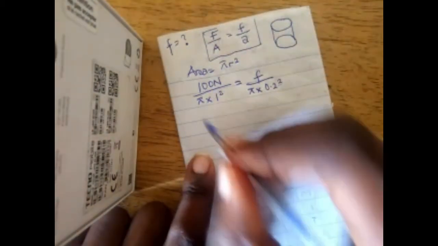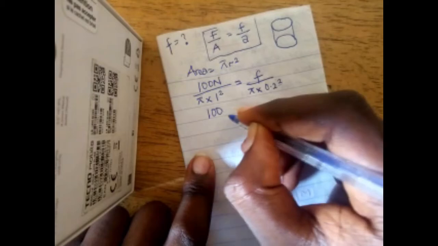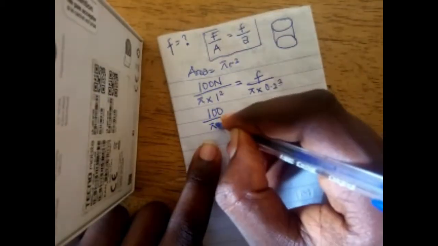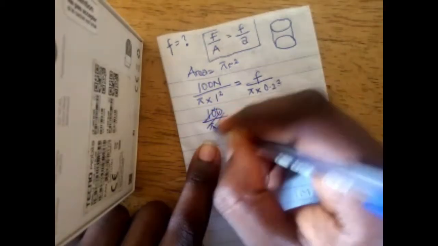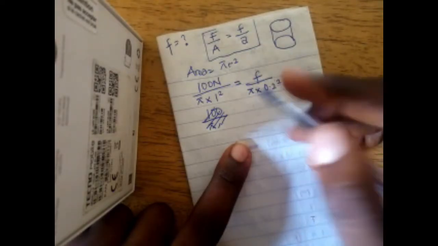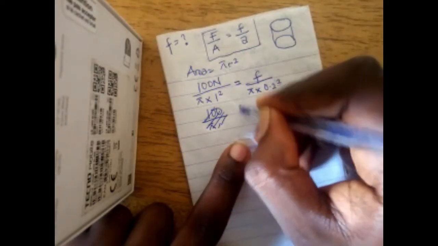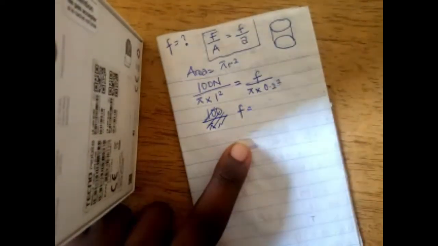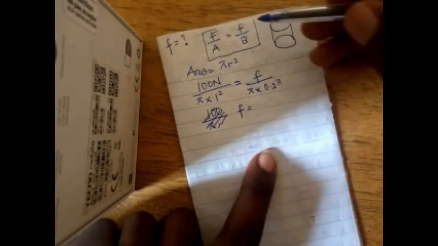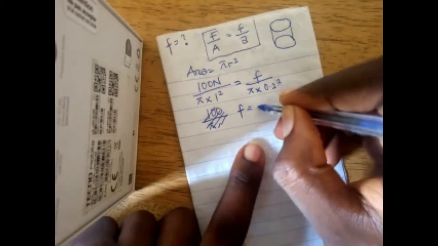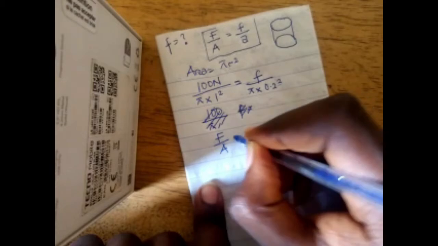So we have 100 over pi. What I simply want to do here is a change of subject. We have big F over big A equals small f over small a.